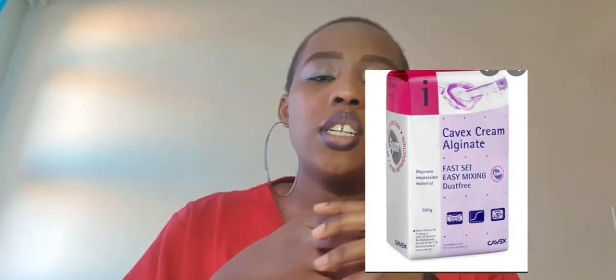The primary agent in alginate is potassium alginate. The main ingredients are seaweed and kelp, which are normally found around the coast of Japan, overseas. That's the primary agent that brings about this 3D structure, and from there a retardant is needed. From this powder that you see as alginate, a retardant is needed, because if you just use potassium alginate as it is, it'll basically set before you even put it inside the patient's mouth.